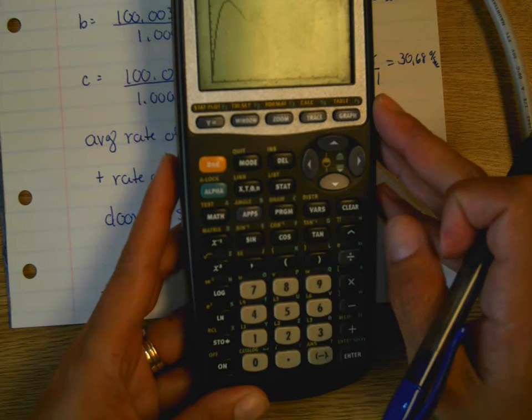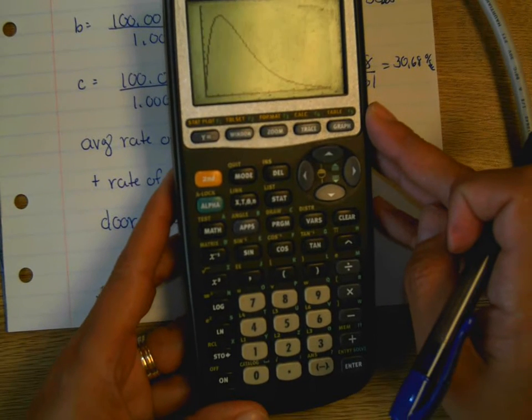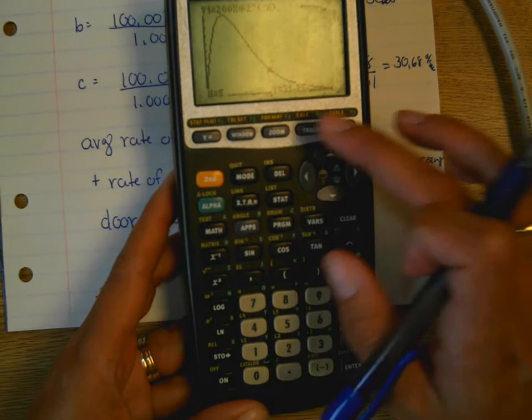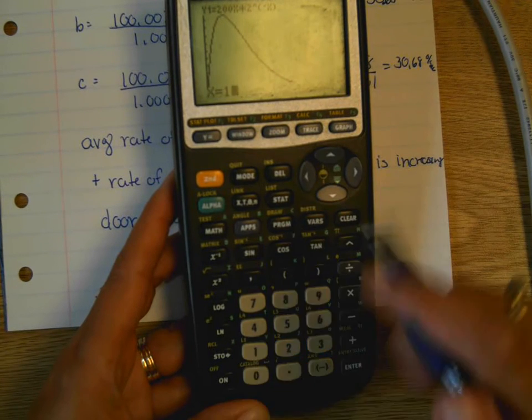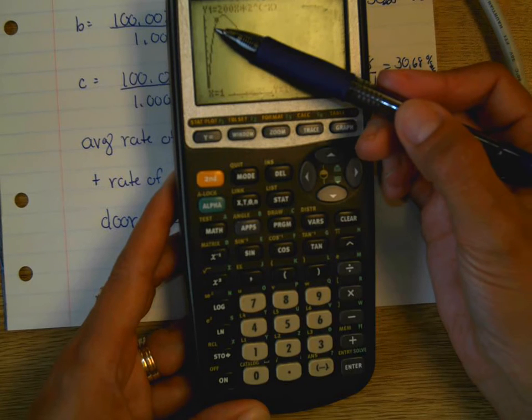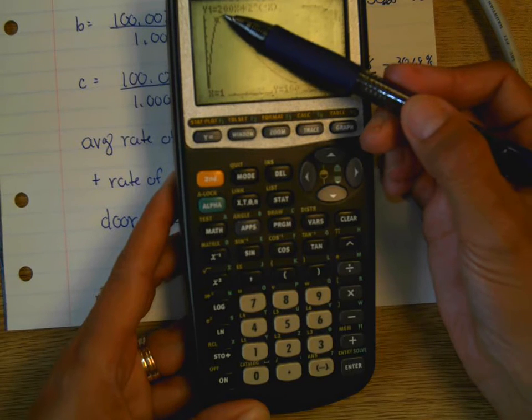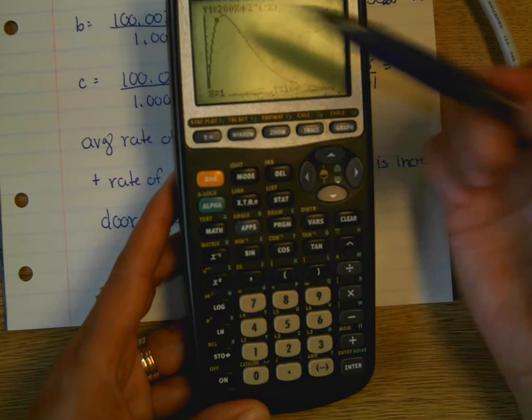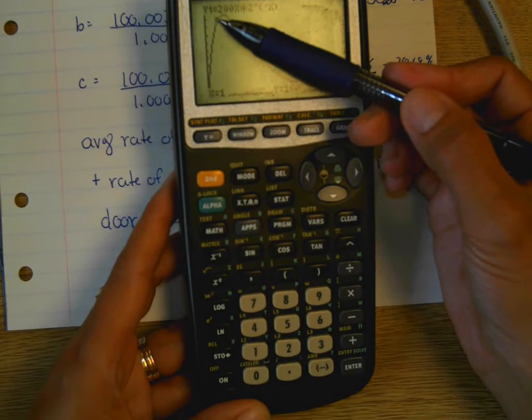So if we go back to the graph, and if I press the trace, and I press 1, because that means X is 1, I hit enter, it jumps right to that spot. And you can see it's still on the opening. Here's where it stops, and then here's where it starts closing. So I should have gotten a positive rate of change here.